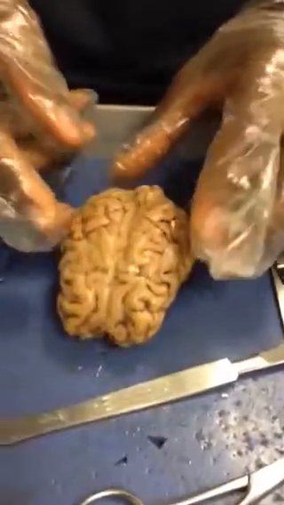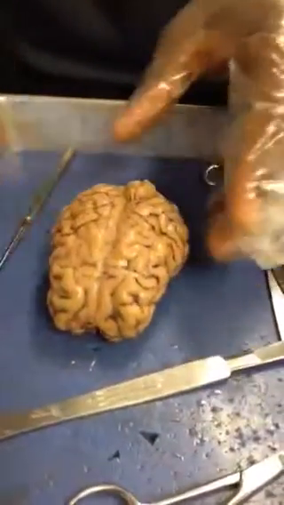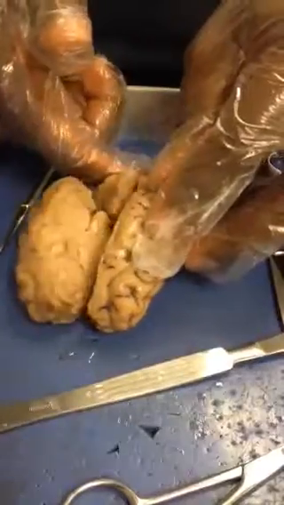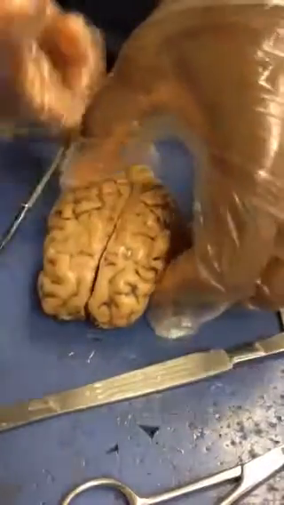To begin with, I'm going to identify some parts of the brain. First of all, this is the front of the brain and this is the back of the brain, otherwise known as the anterior side and the posterior side.